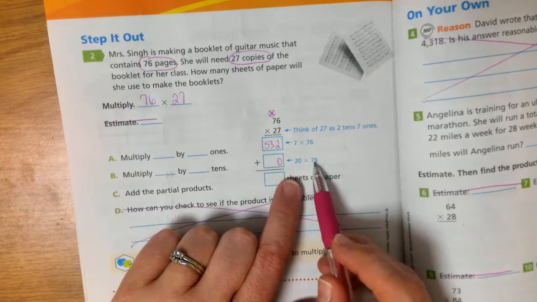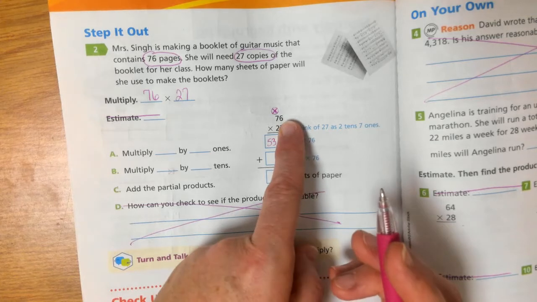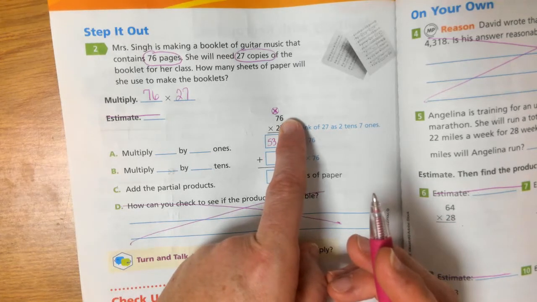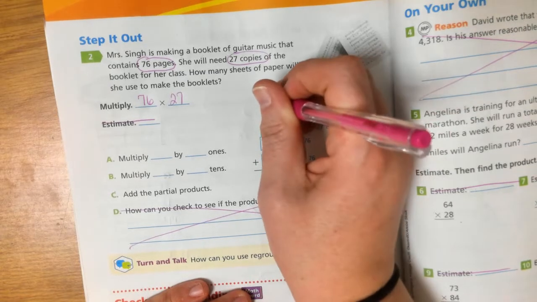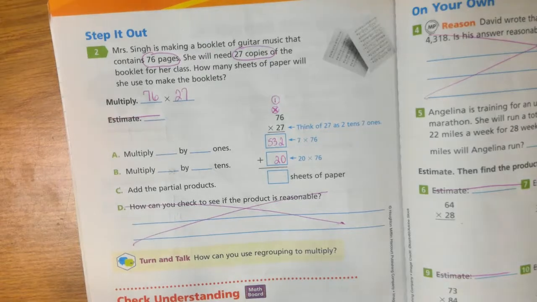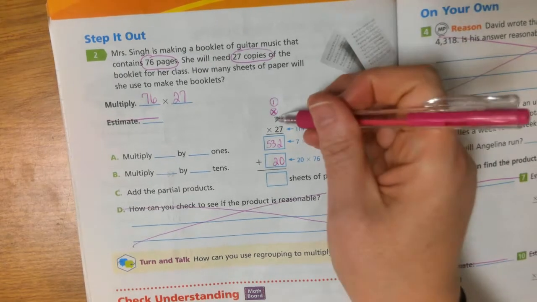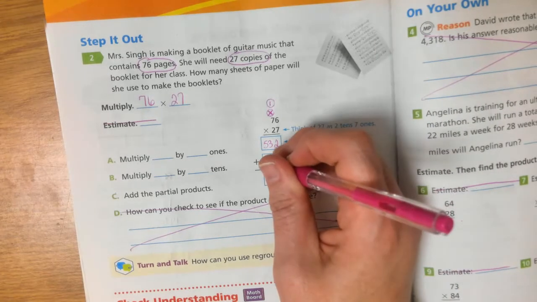And now I'm going to multiply my 76 times this 2. So 6 times 2 is 12. So I'm going to put a 2 here and regroup my 1. That is why I crossed out my 4, right? So it doesn't confuse me. Now 7 times 2 is 14 plus 1 is 15.